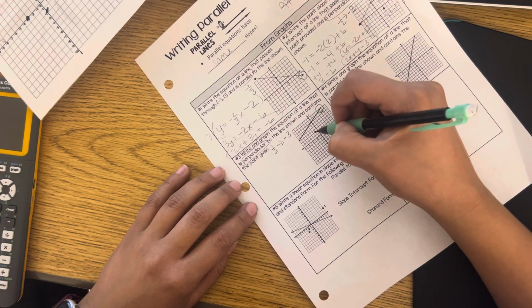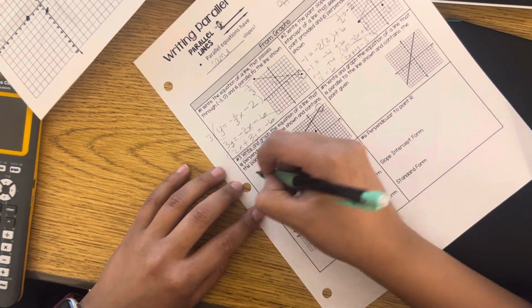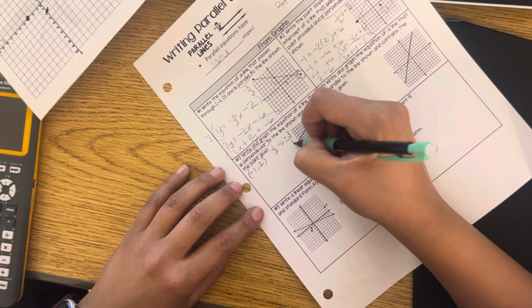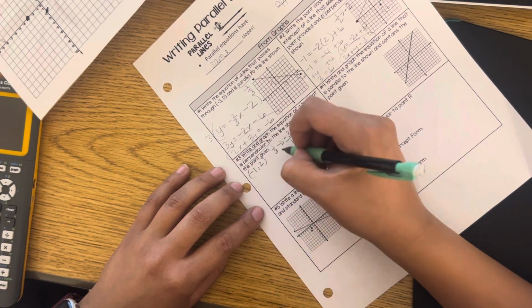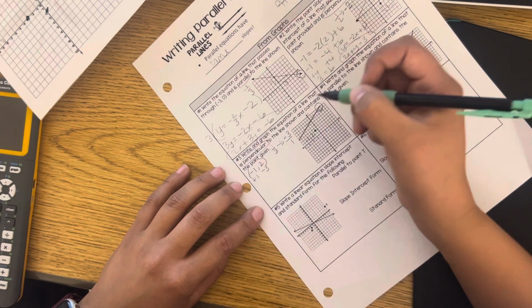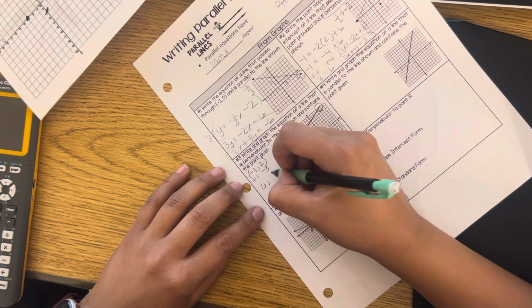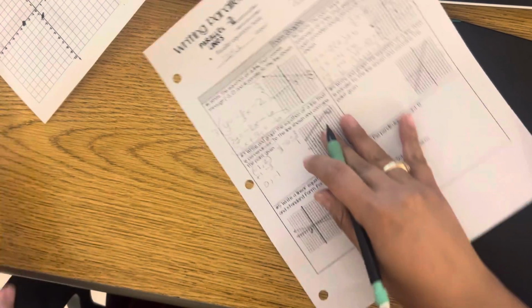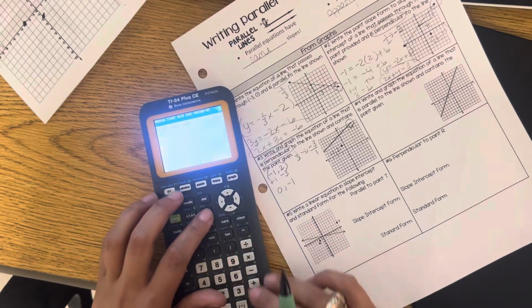The point here is (-1, 2). I'm going to change my y by subtracting 3, and I'm going to change my x by adding 1. -1 plus 1 is 0. 2 minus 3 is -1. And truth be told, that's my y-intercept, but I'm going to use stat.